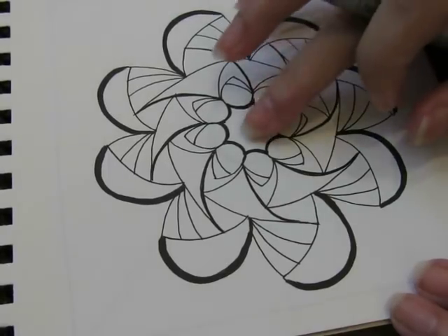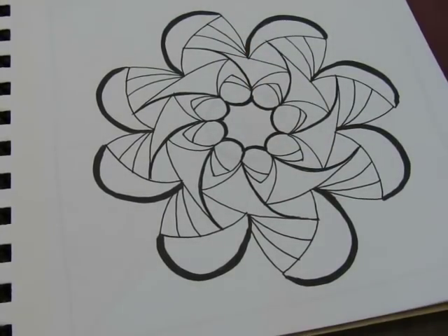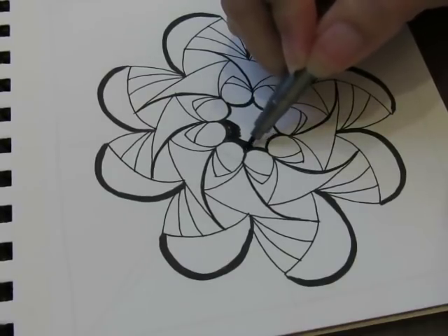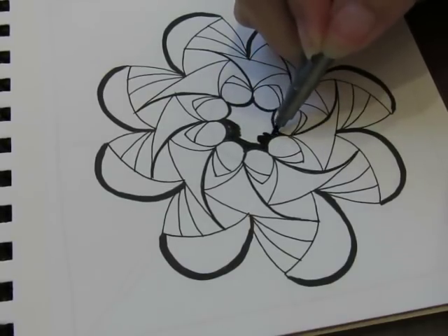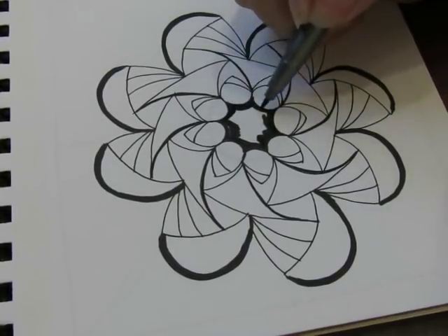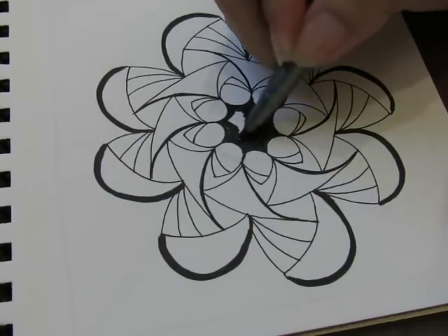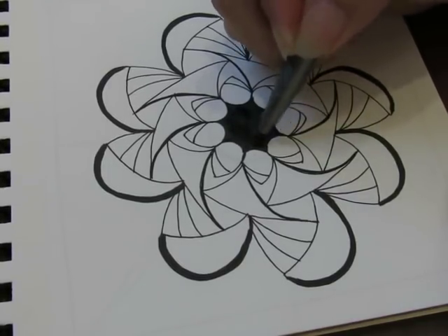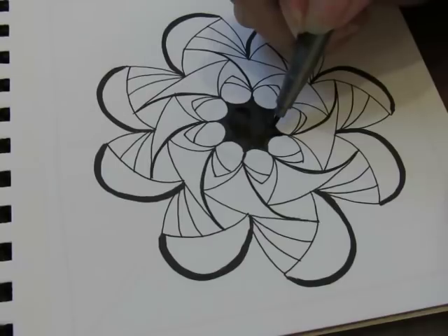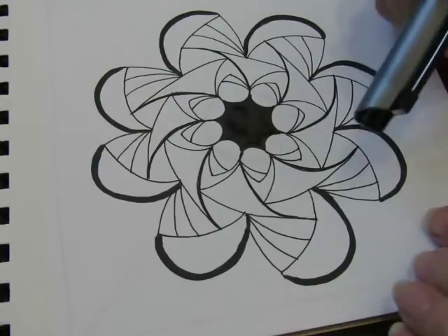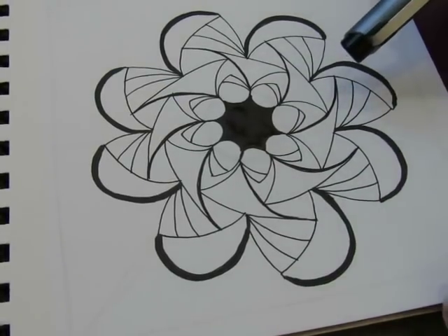Okay, I like that. I think I might want this middle completely dark. So I will get my brush pen. I think I'm going to erase my guidelines at this point too, because they're starting to drive me crazy. Okay, that's good. I don't like these, it's too much.